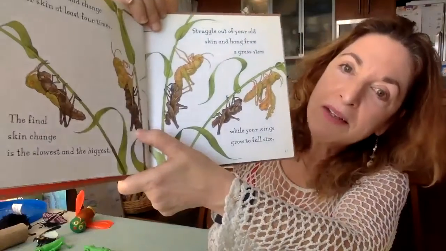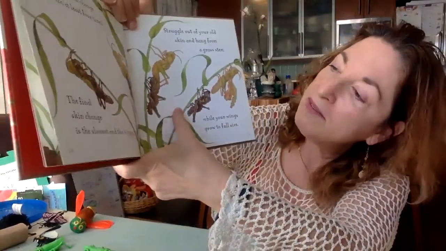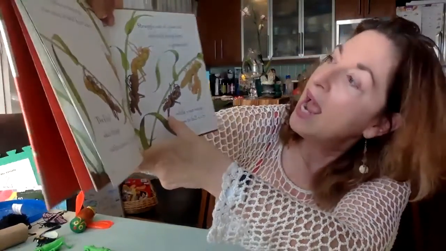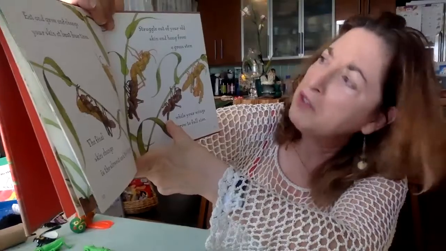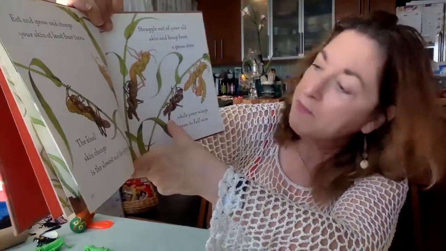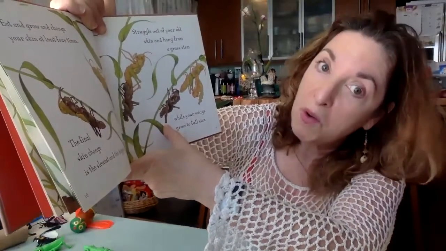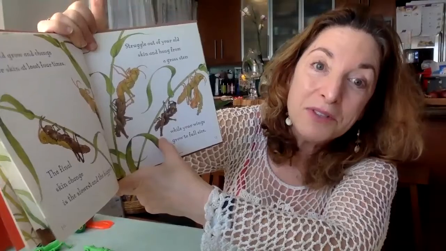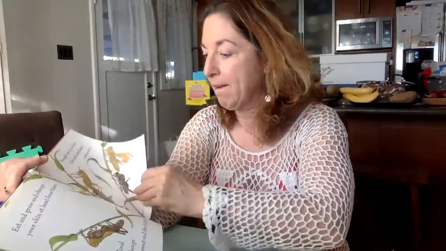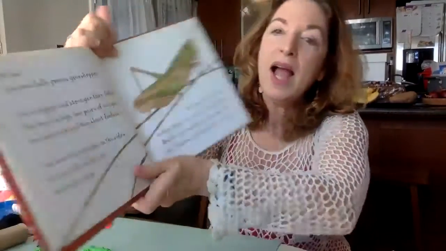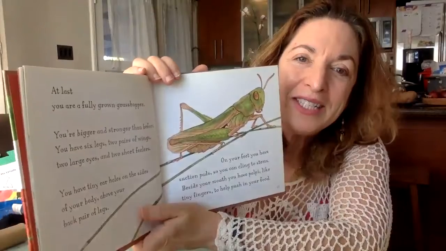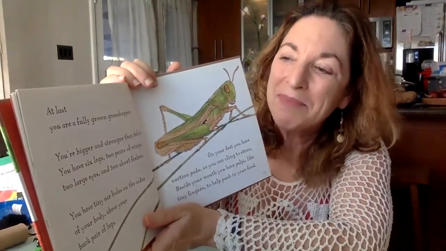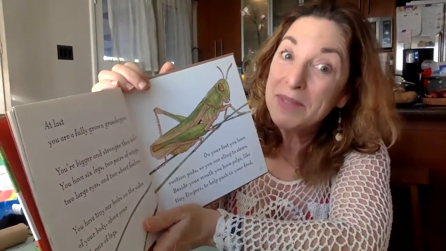Here it comes off. Here it comes off, and here it comes off. And struggle out of it, struggle, and hang from the grass stem while your wings grow all the way to full size. At last, you're a fully grown grasshopper. You're bigger and stronger than before.